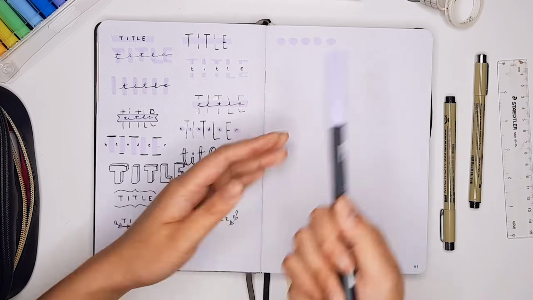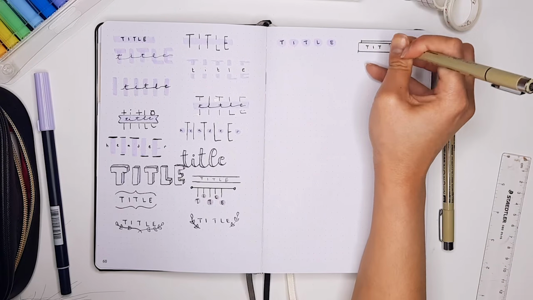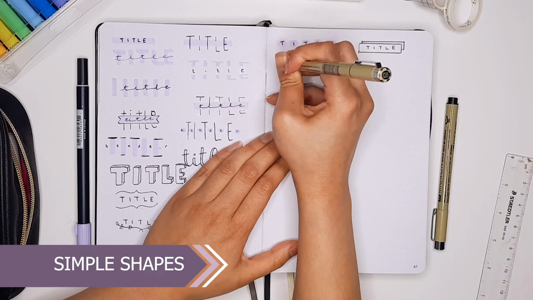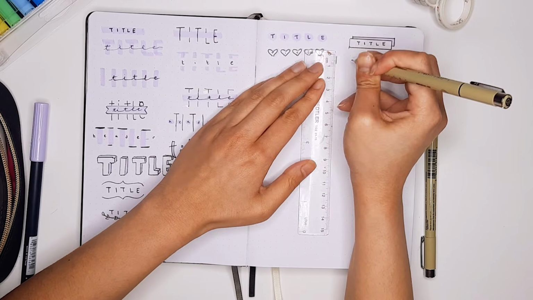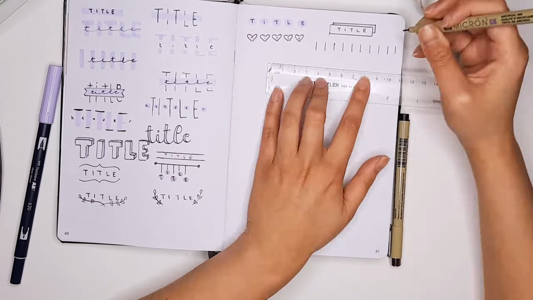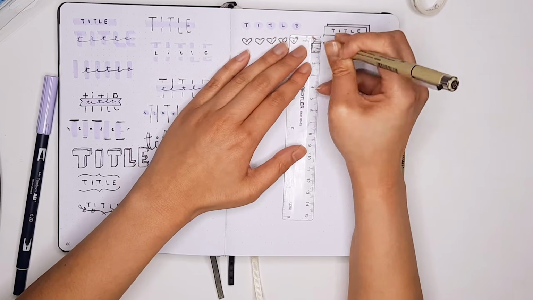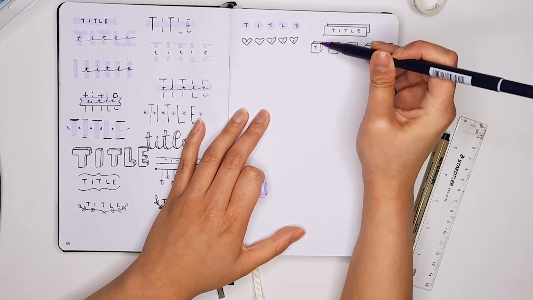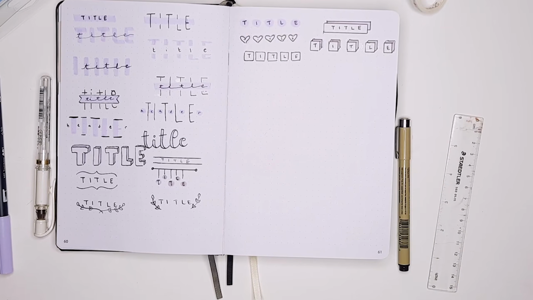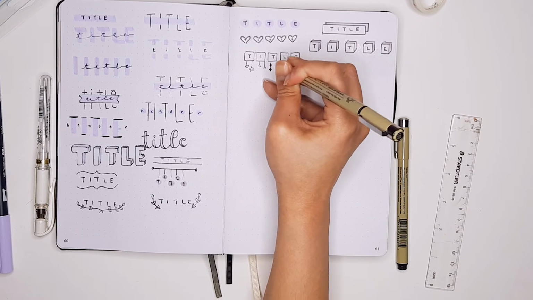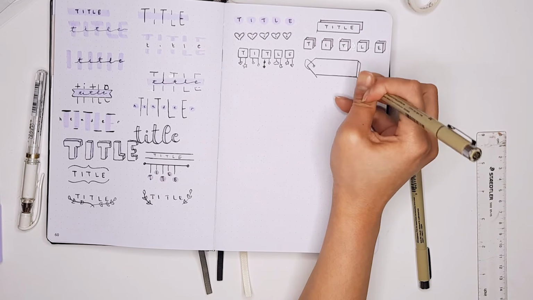For the next set of bullet journal headers and banners, we're gonna be focusing on using a lot of simple shapes to create these designs. And so you can definitely play around with a lot of circles, hearts, squares, rectangles, or even triangles to create these title ideas. As you can see here, I created some circles, I created some with squares and even hearts, and you can definitely play around with how you want to color these shapes as well. You can also add a little bit more personality to your titles by adding even more shapes dangling from the other shapes.